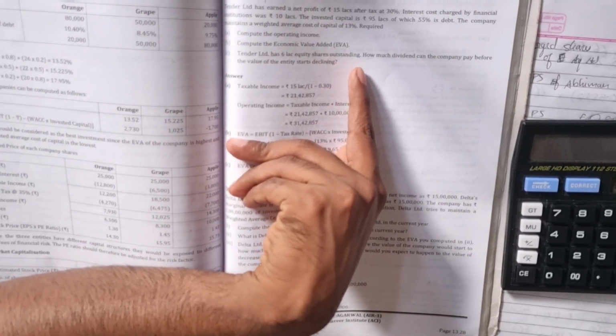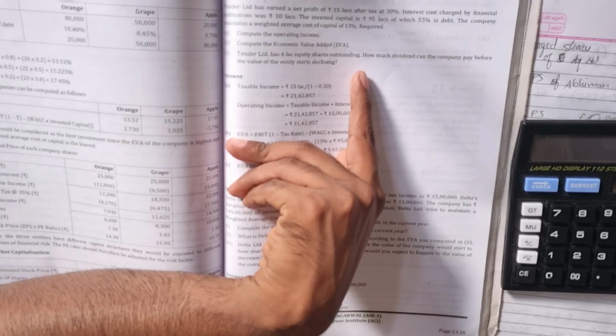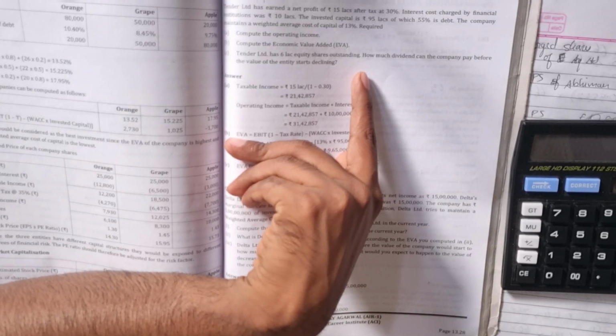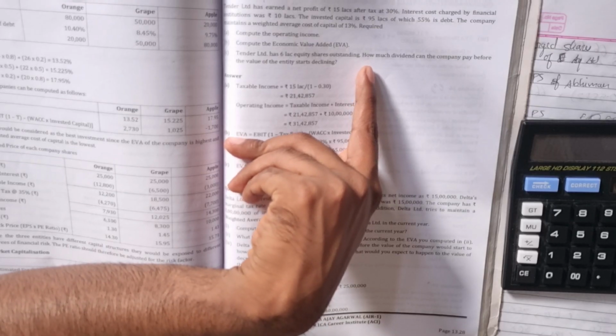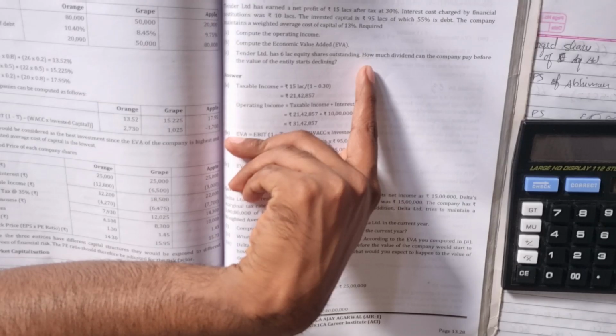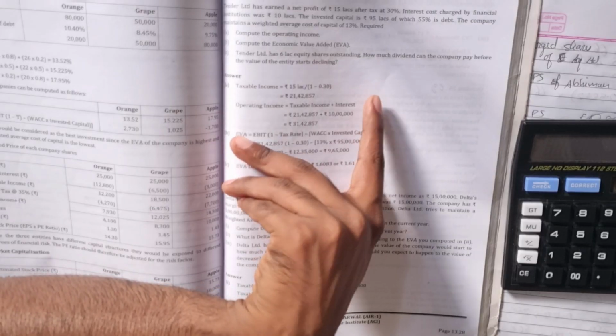Tender has earned a net profit of 15 lakhs after 30% tax. So here we should do a reverse calculation. Interest cost is given, invested capital is given. The company maintains a weighted average cost of capital at 13%. We have to find out the operating income. Operating income is how much?